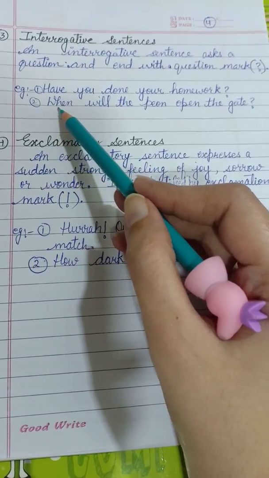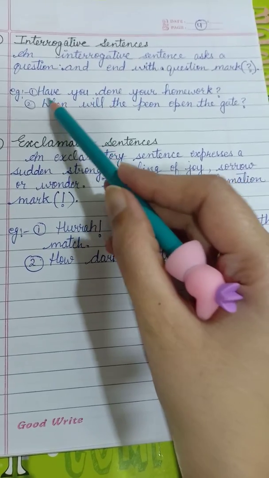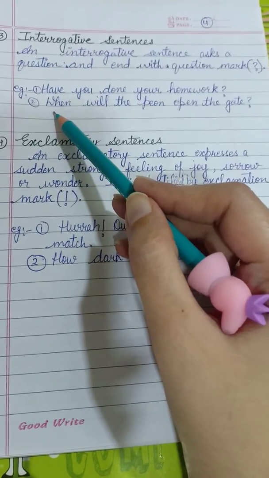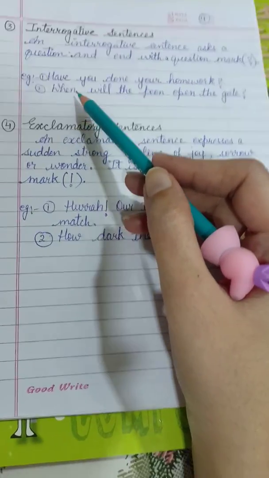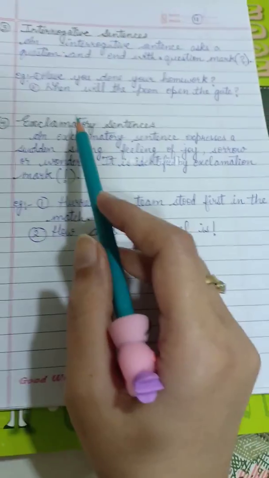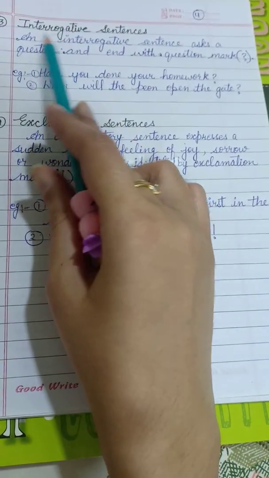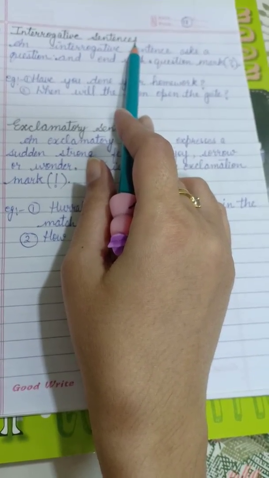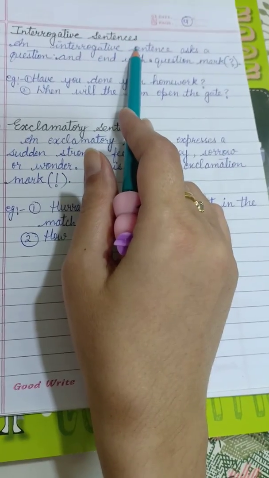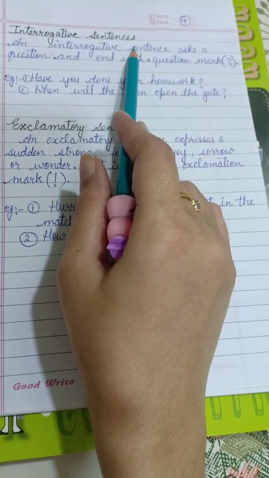WH questions are the questions which start with when, why, who, like words, like question words. Okay, so this was the interrogative sentence. It is the easiest type of the sentence, very easy to identify as well.